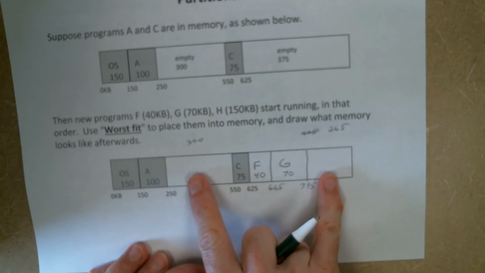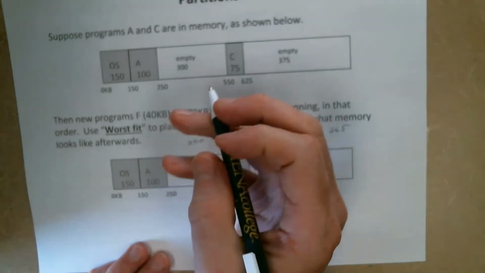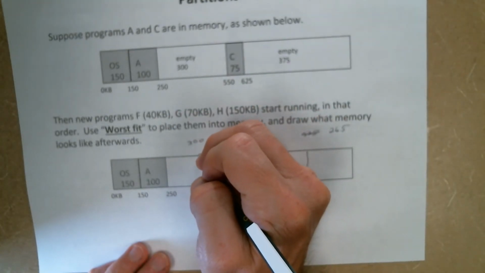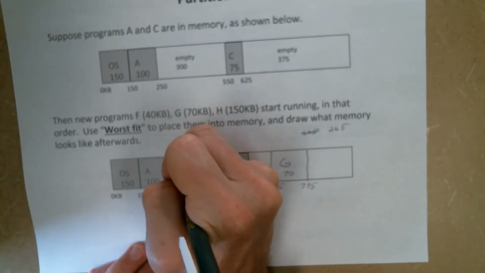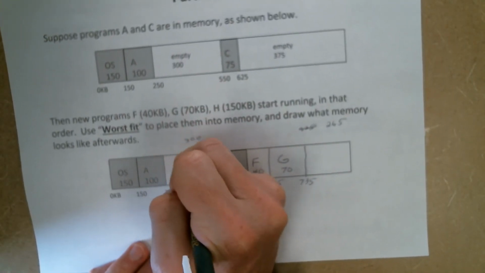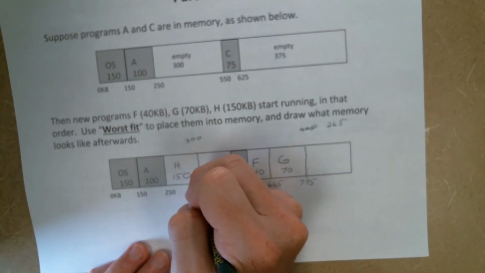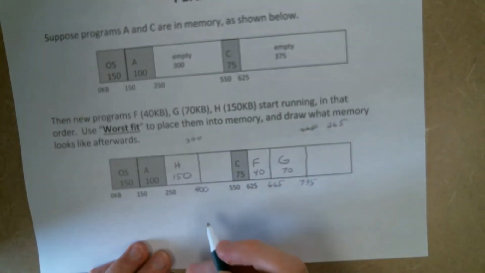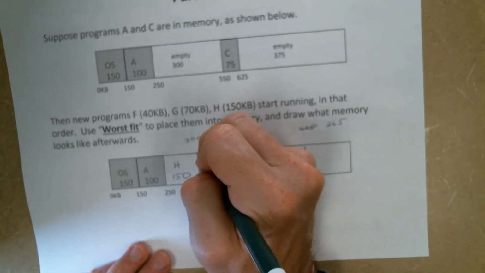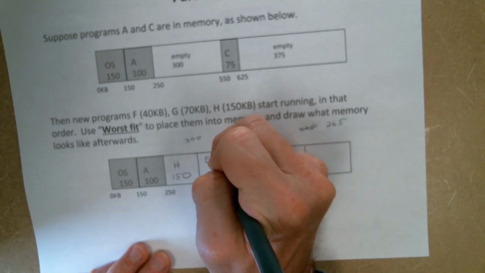Again, both of these will fit. It'll fit in either one of these, but we use the biggest possible one. So we're going to use this one right here. We're going to put H inside of this. It's going to use up 150, which is going to bring this one to 400. So we've got 150 space here that's left empty.